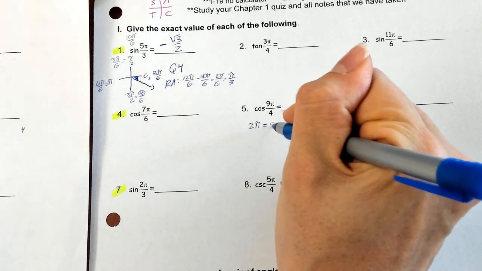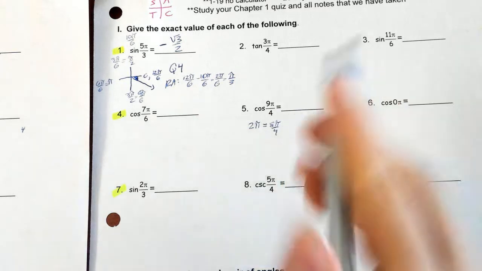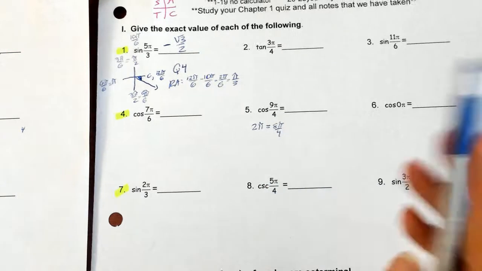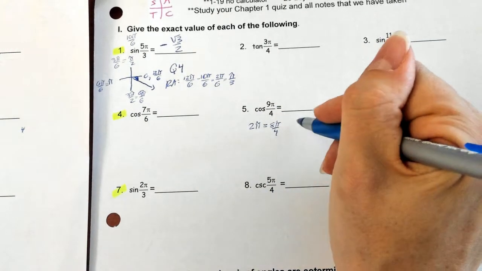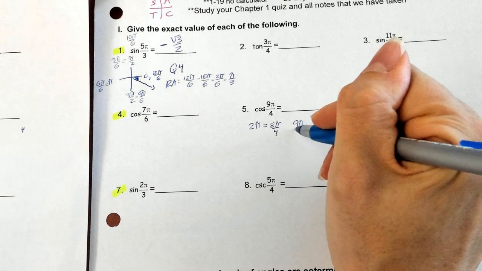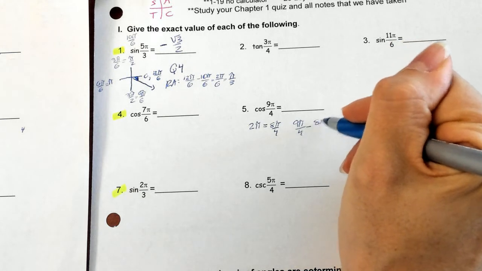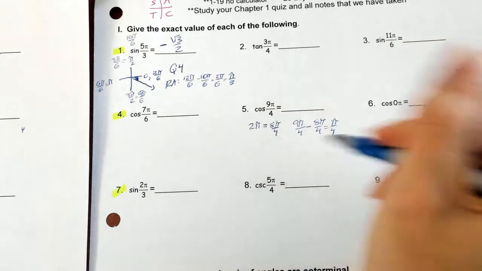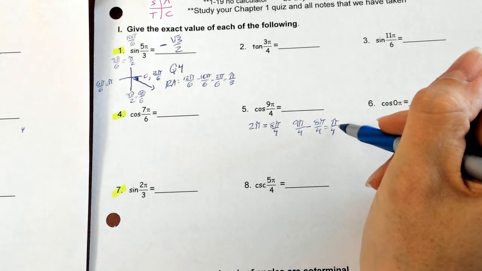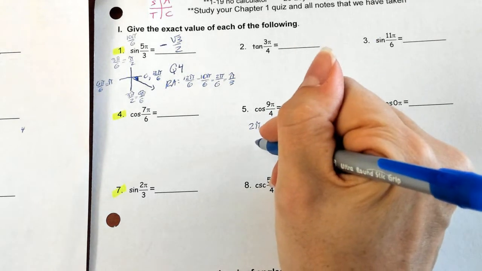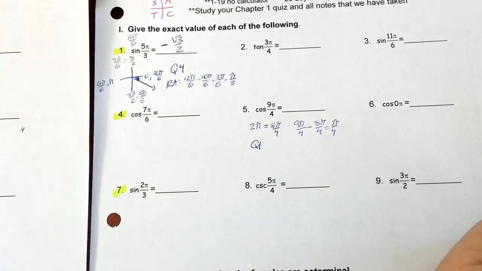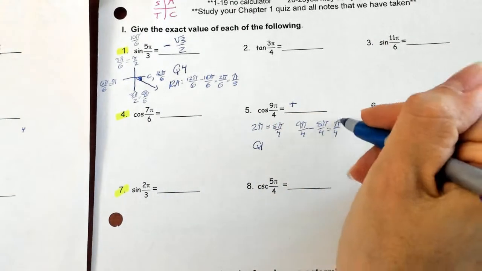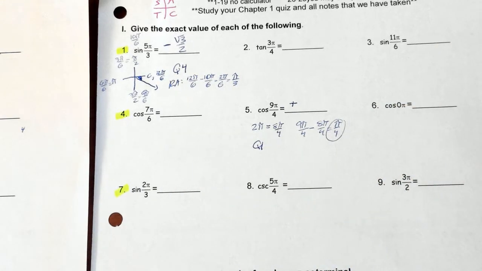and if I use a common denominator of 4, that's 8 pi over 4. So this is more than 8 pi over 4, so this has gone around one whole time and then some. If I want to know my additional sum that it goes around, it's 9 pi over 4 minus 8 pi over 4. That tells me it went around an entire time and then an additional pi over 4. So I'm in quadrant 1, where everything is positive, so my answer is positive. And this is my reference angle. In quadrant 1, my angle is my reference angle.